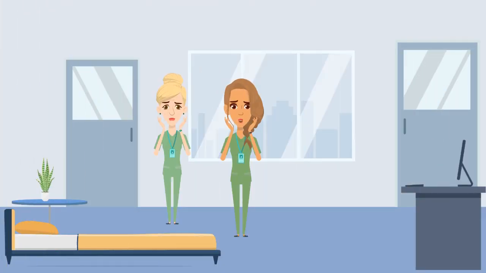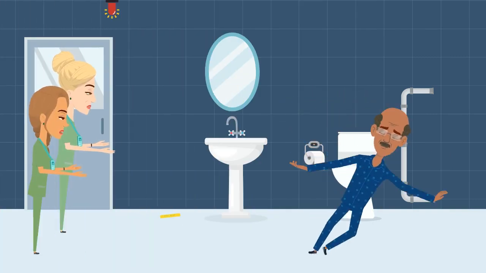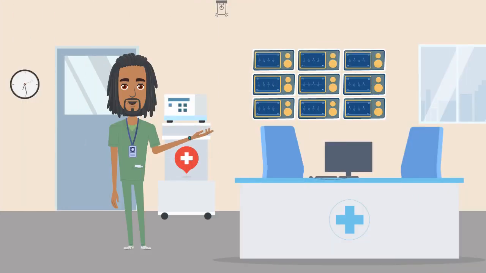Where did Ronald go? He must have gone into the bathroom. He's been getting up so frequently I must have forgotten to set the bed alarm. I don't feel so good. Oh no, Ronald. How could Ronald's fall have been prevented?